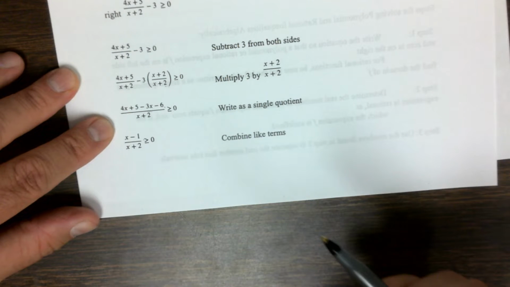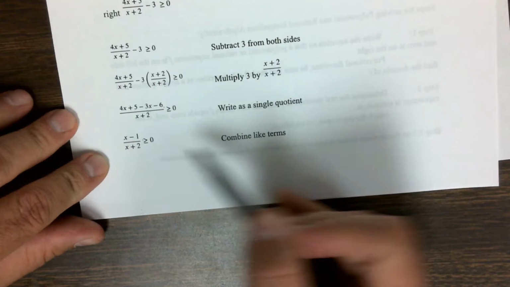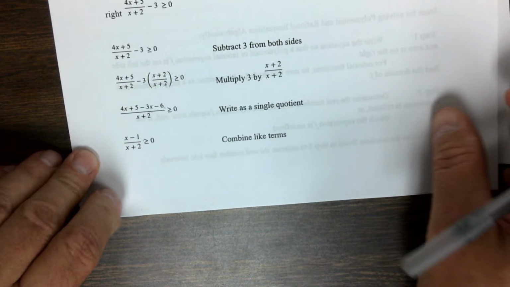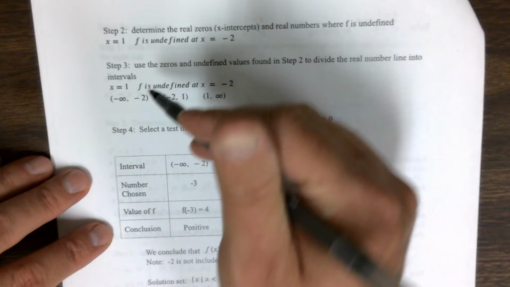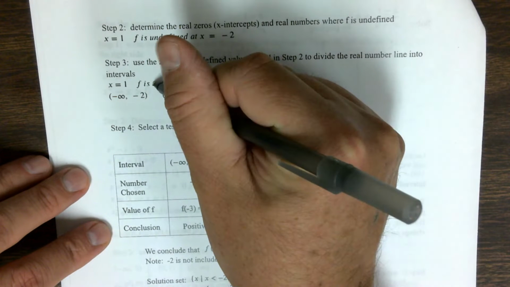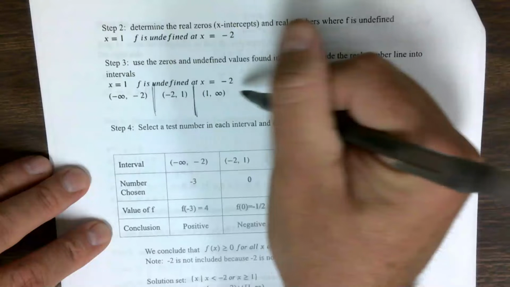So then you have that, and then from there we interpret it. It's undefined at x equals -2, and then we use our -2 and our 1 sections of it, and then we do our chart for where it's positive, negative, and positive.